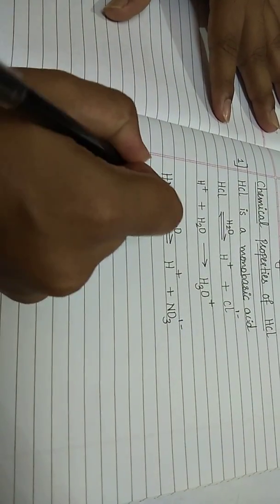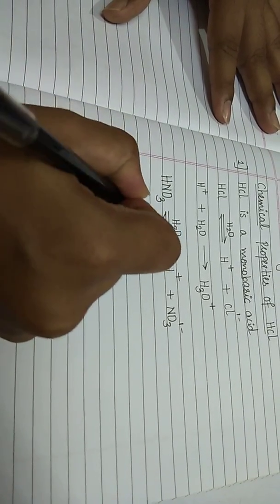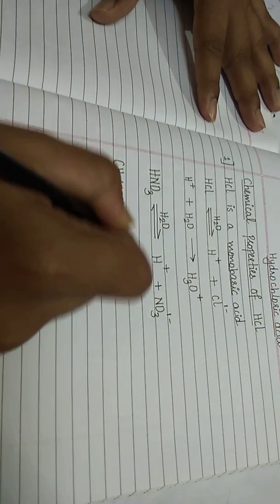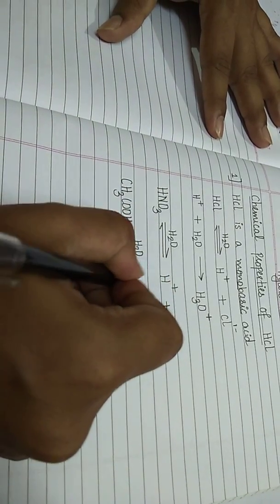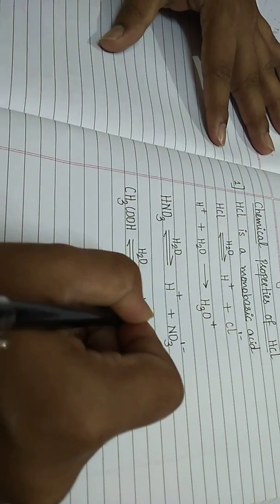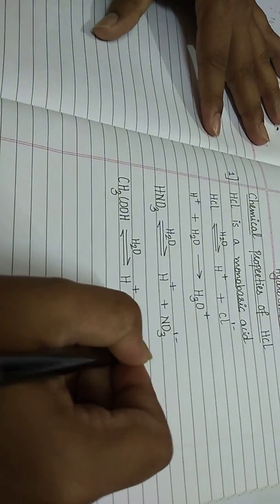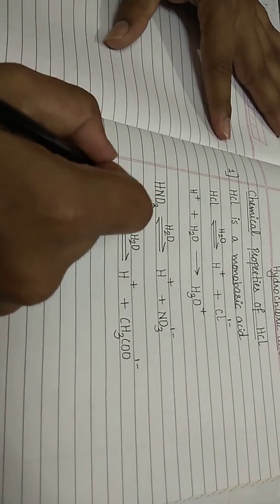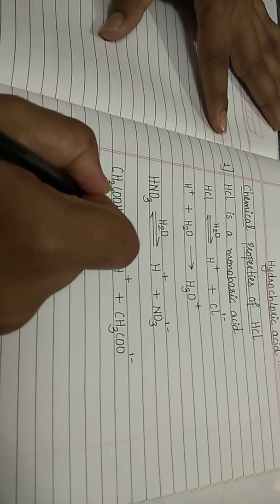Next acid, it's acetic acid, CH3COOH. Acetic acid, when dissolved in water, also produces just one hydrogen ion per molecule of acetic acid. CH3COOH is called acetic acid.